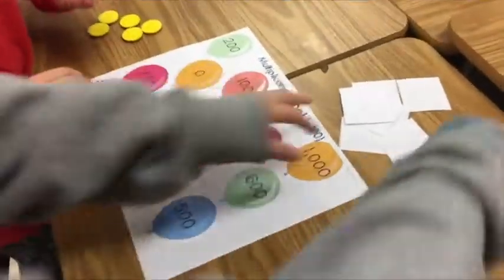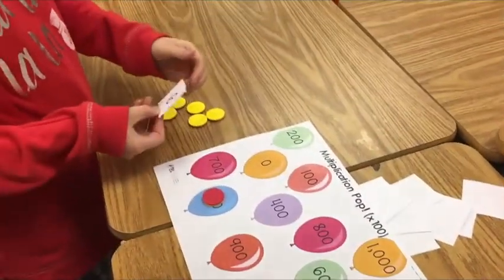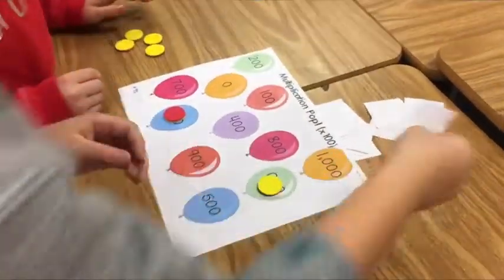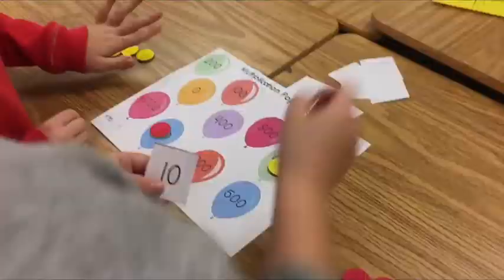Your turn, Maddie. He'll mark it off. And then it'll be your turn. Are y'all a team or are y'all playing individually? Okay, all 3 of y'all are playing. 10. You're not going to color. So how do you get 1,000?